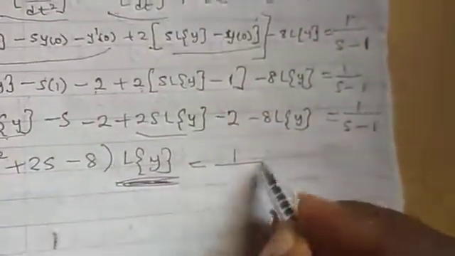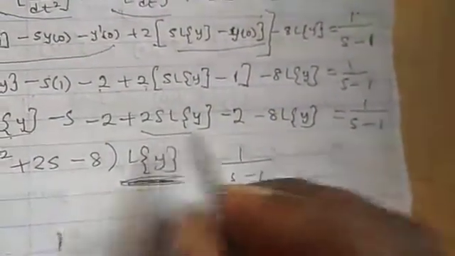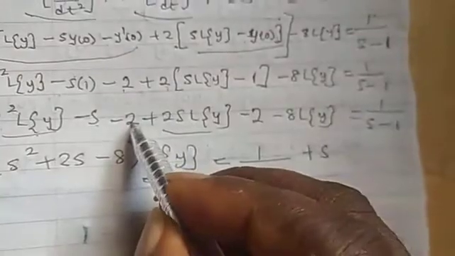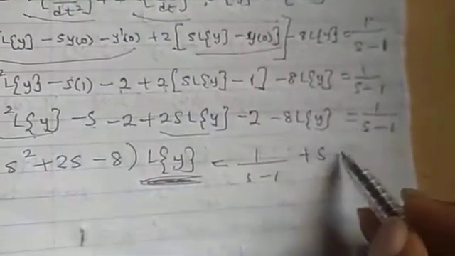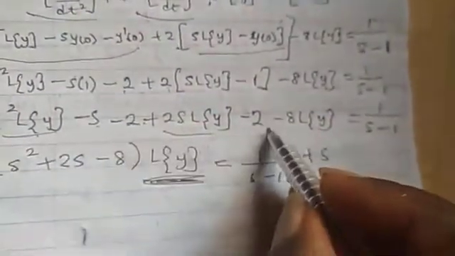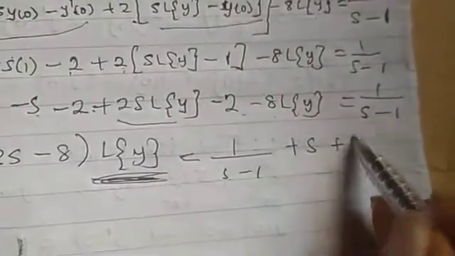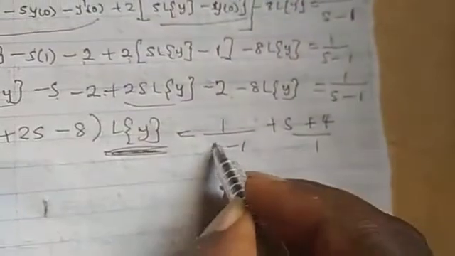Now, anyone without Laplace transform of y, let's put them to the other side. This is minus s. When it comes here, it becomes plus s. This is minus 2, minus 2. That will become minus 4. When the minus 4 comes here, it becomes plus 4. Let's see over 1. We can find the LCM.